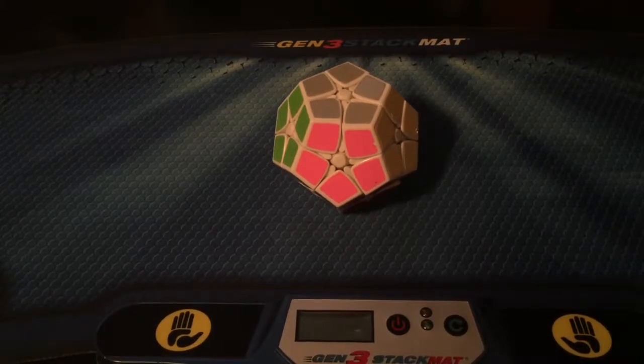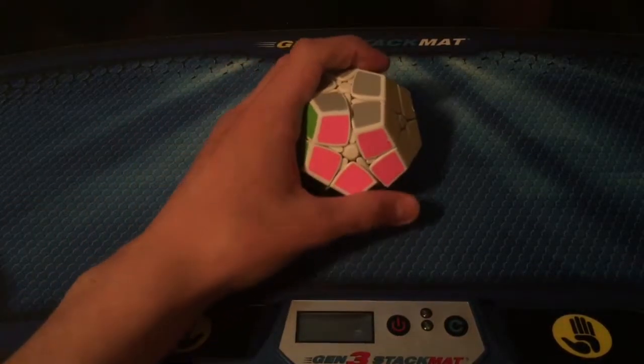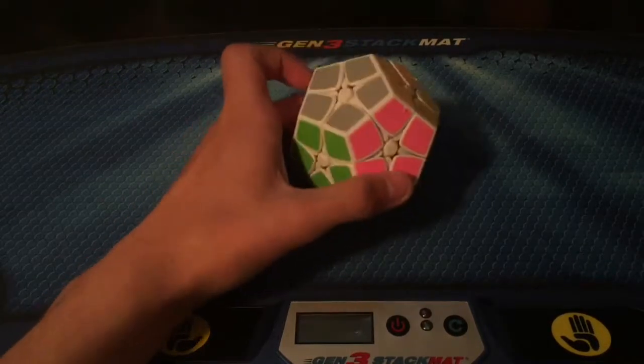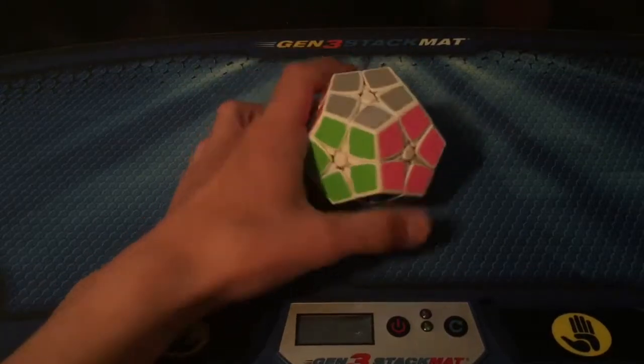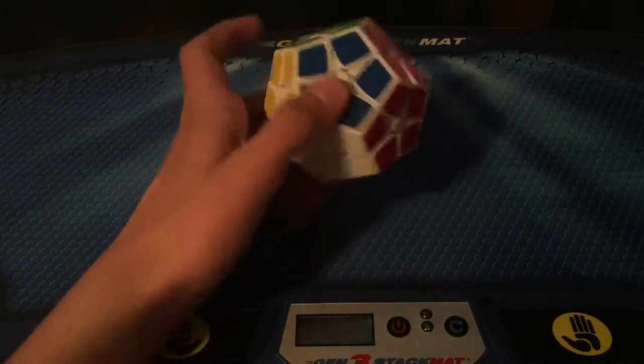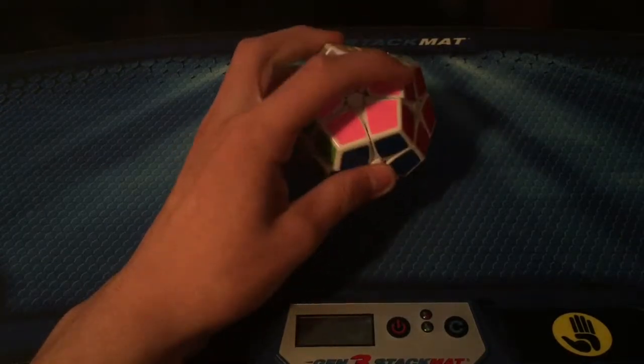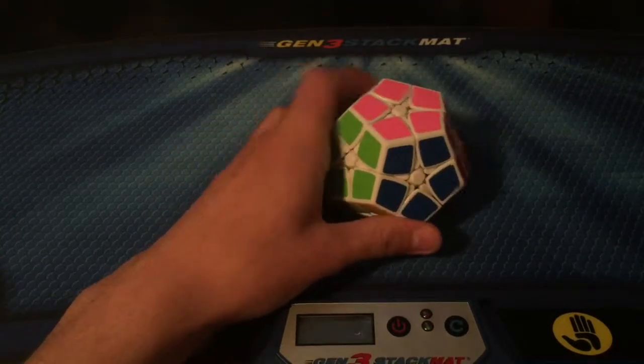Hello people of the internet, welcome to the walkthrough slash tutorial slash example solve, I don't really know what to call them, example solve of the Kilominx. I would say Shengshou Kilominx, but that's just what I have.